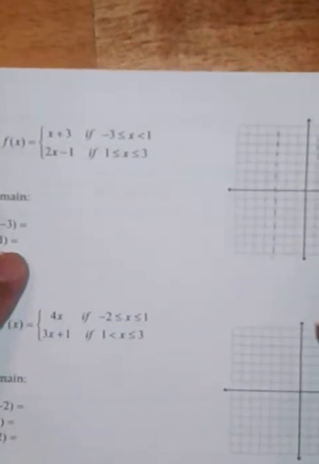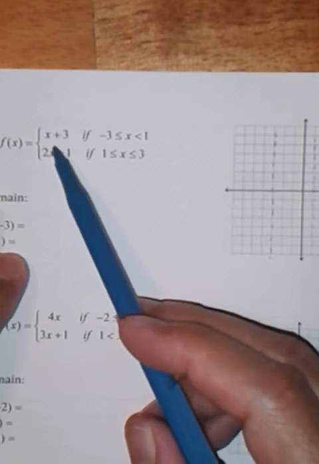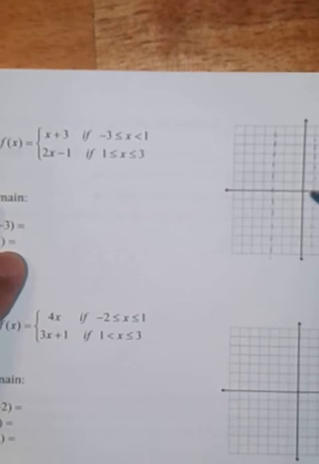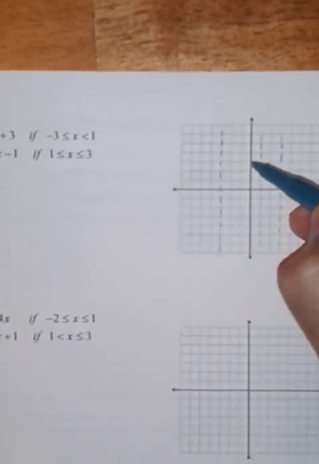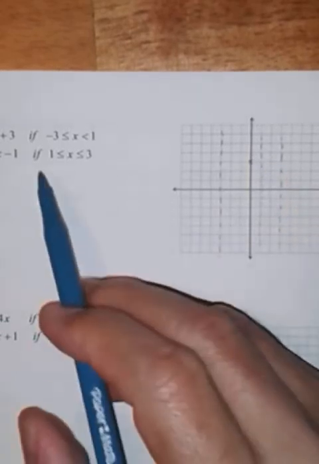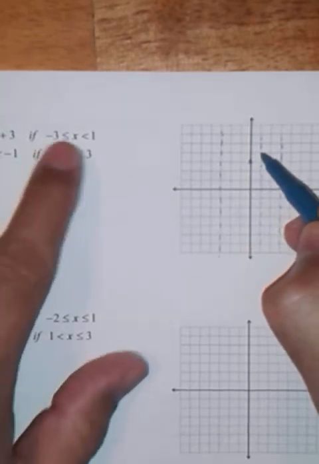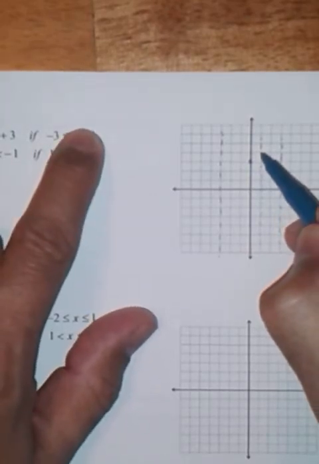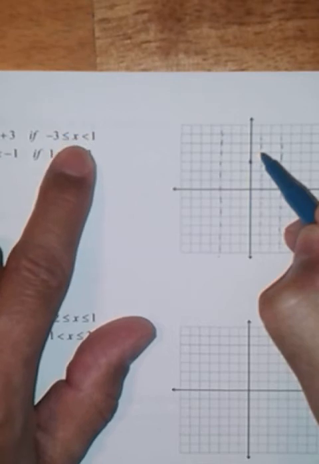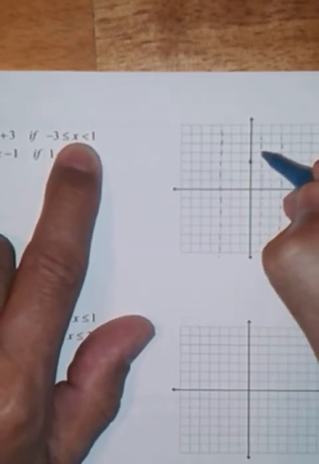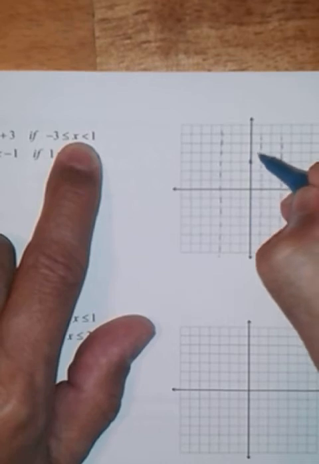All right, so how do I draw that in? The first one, the line y equals x plus 3, has y-intercept 3 right there. Notice it's going to be part of the line, so I'm going to go ahead and fill it in. And then slope 1 takes me up 1, 1 to the right. But notice this says I cannot have a point there. It doesn't say less than or equal to, it says less than 1. So it doesn't apply at 1, but I need a point somehow. I'll just put a hollow dot.